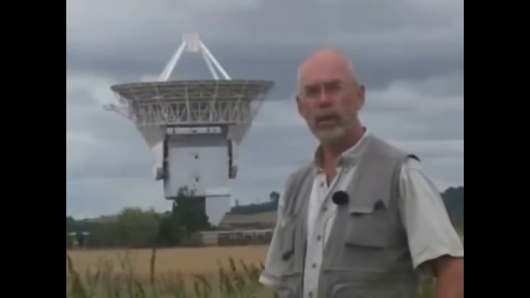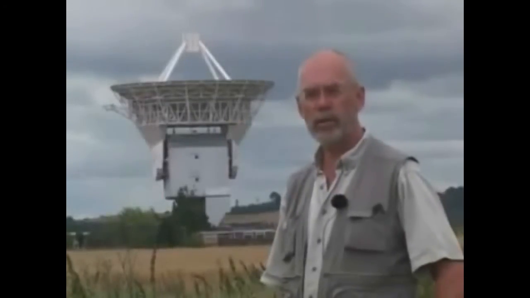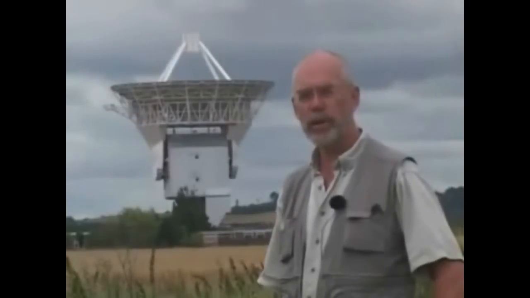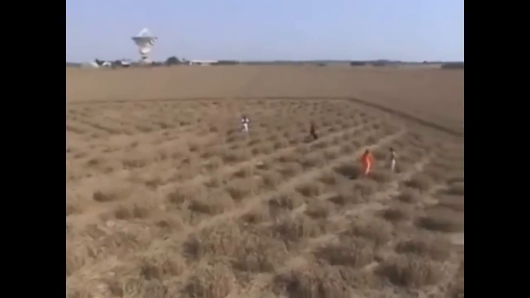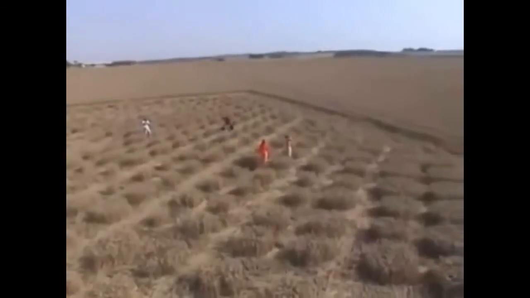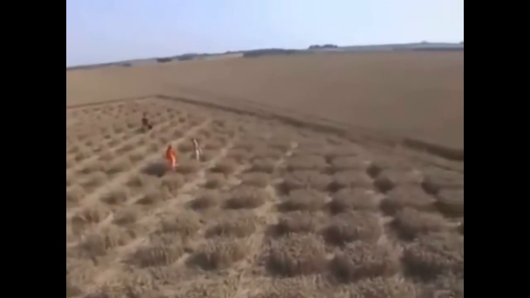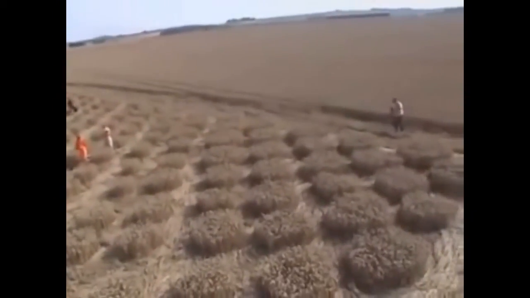Right behind me is Britain's largest radio telescope, the Chilbolton Observatory. And here it was that the greatest sensation in crop circle history was to appear in the fields right in front of the telescope. On the morning of 14th of August 2001, a formation was discovered which was different from any other previously seen.